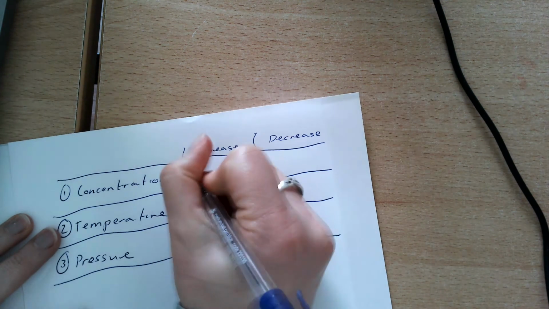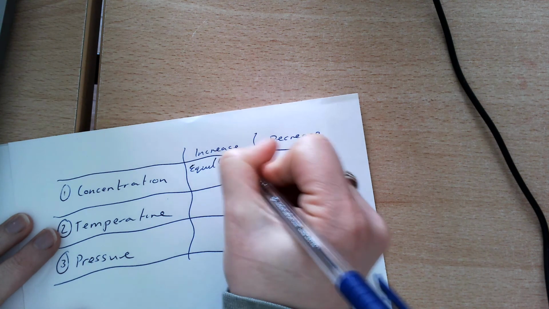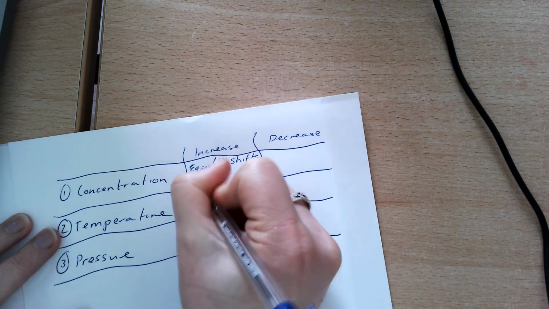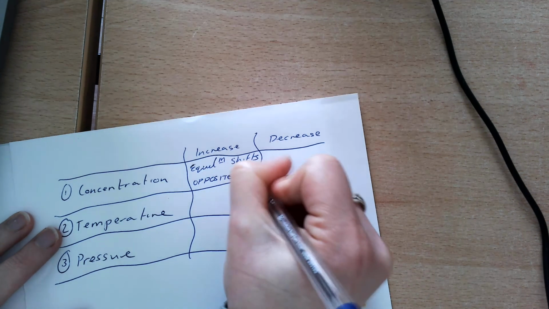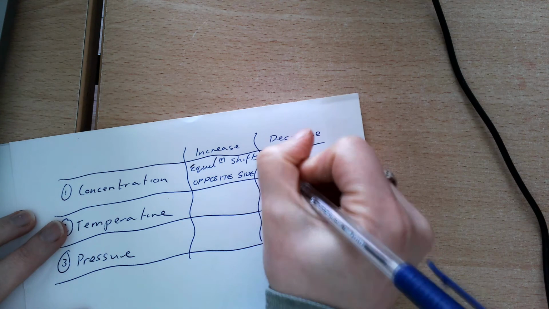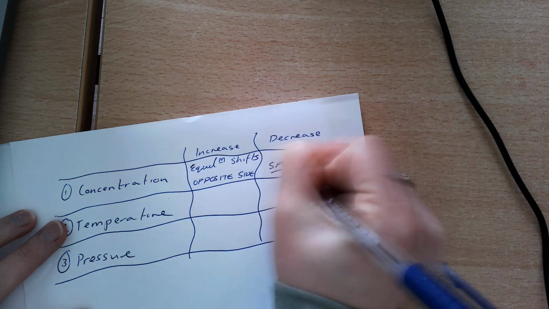if I increase my concentration, equilibrium shifts to the opposite side. If I decrease the concentration, the equilibrium shifts to the same side.